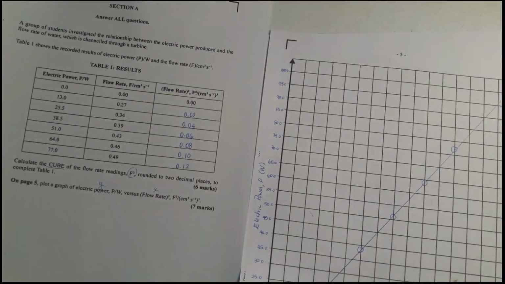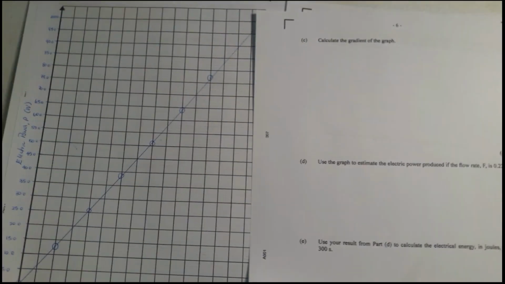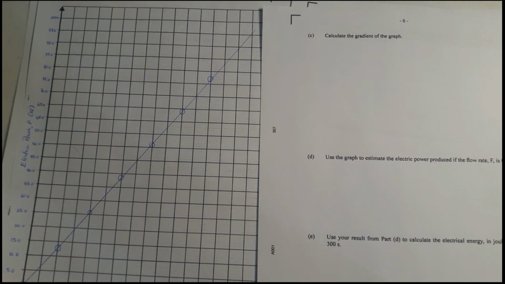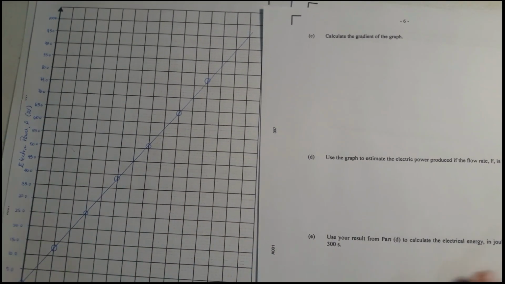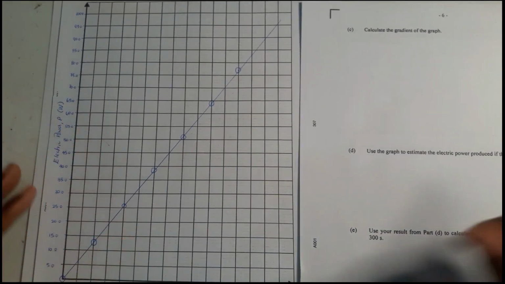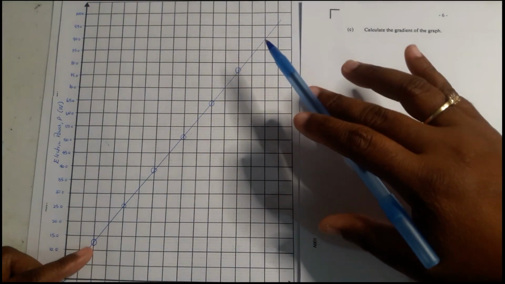So we've plotted our graph, great. And now our next question says to calculate the gradient of the graph. See that? Calculate the gradient of the graph. It's not so hard. So what you have to do is find 2 points on the line, and you need to do the average. So you want to get all the points in here.